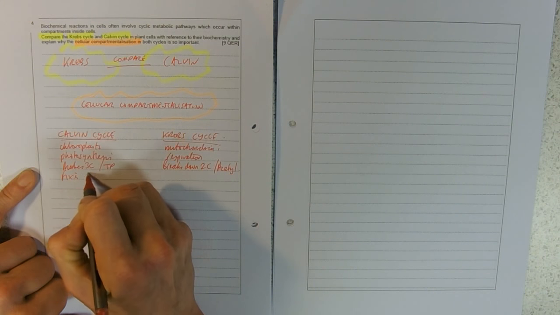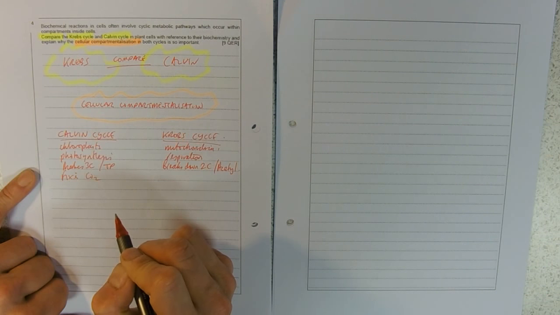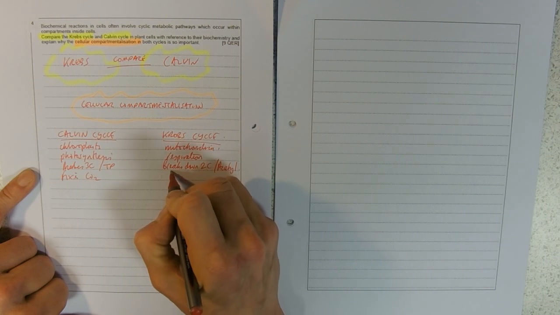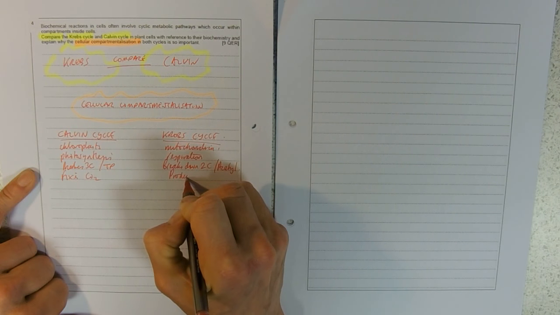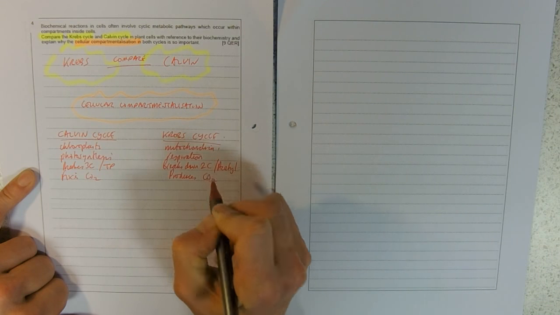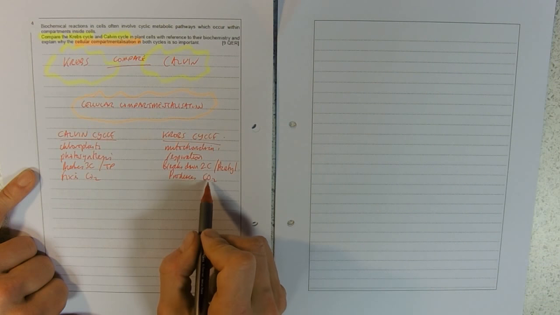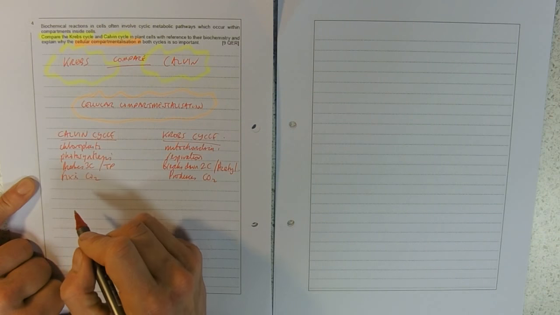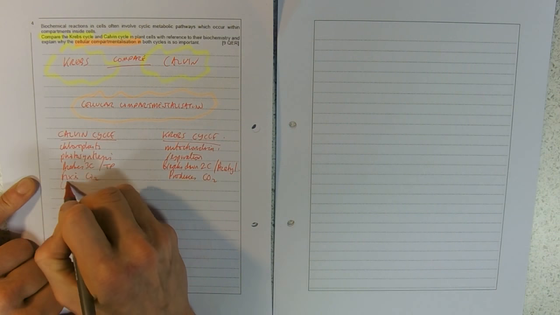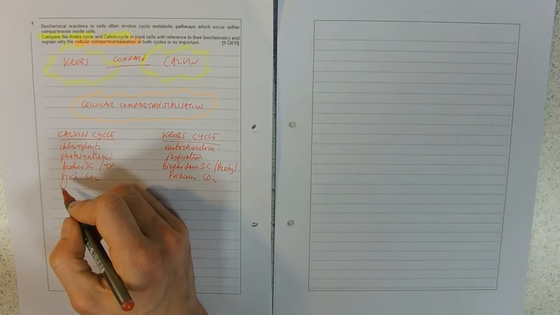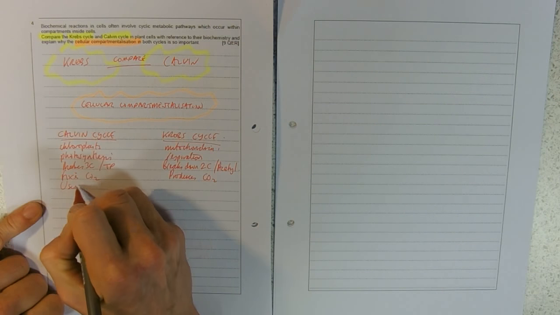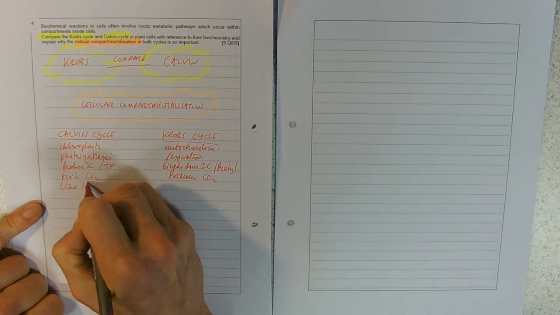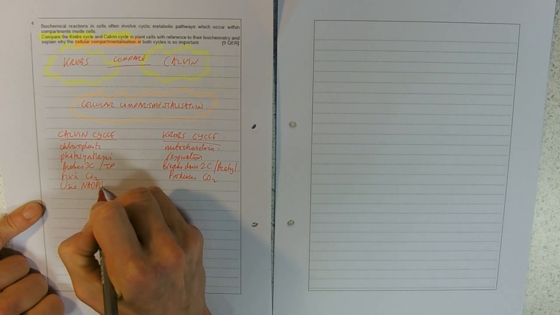Jobs that this does: Calvin cycle fixes CO2. This produces CO2. So there's 2 instances of it producing CO2. It uses our hydrogen carrier, so uses NADPH.